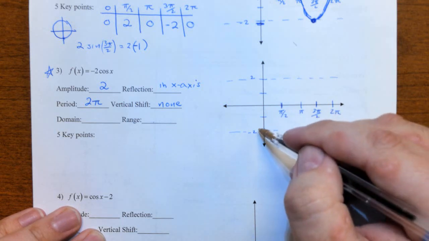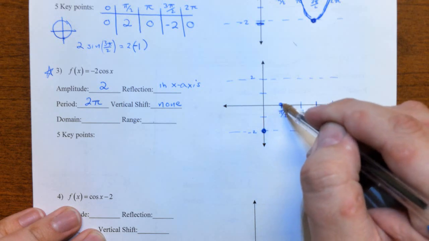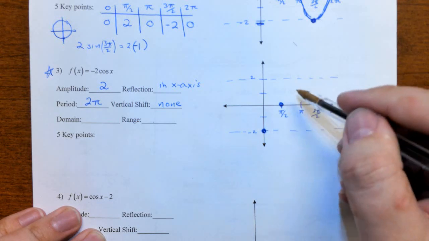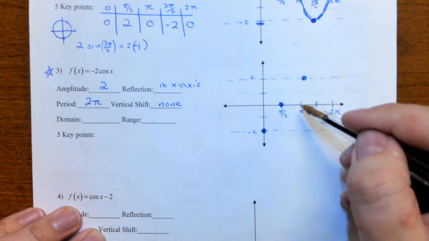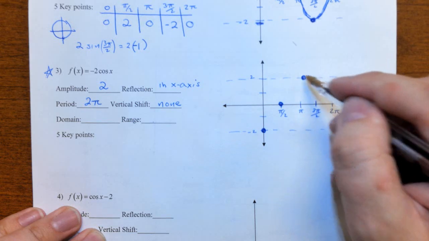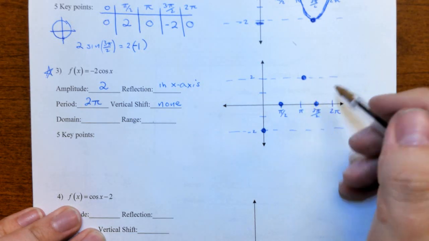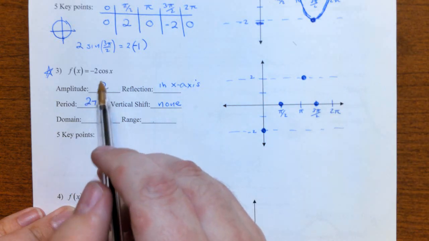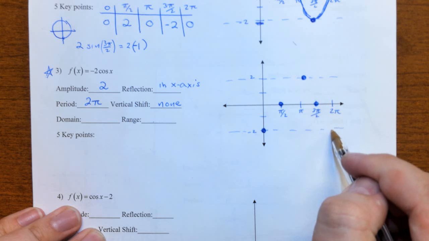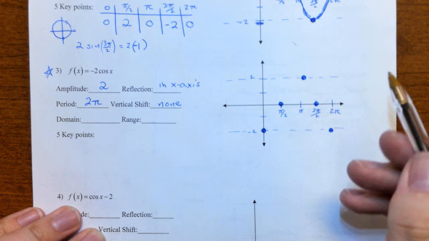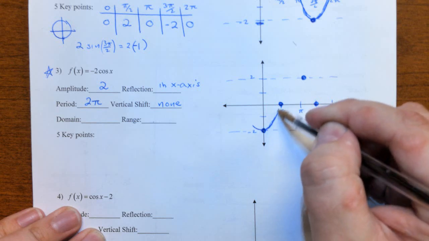And then as I move through, what's going to happen to the cosine? Well, I'm going to go up towards 0, toward this middle line. I'm going to go up again, 1 full amplitude above 0, up to 2. I'm going to come back down, 3 pi over 2. The -2 times the cosine of 3 pi over 2 will be 0. And at 2 pi, I will be back down at -2. And so then through these points, I put a nice smooth curve.